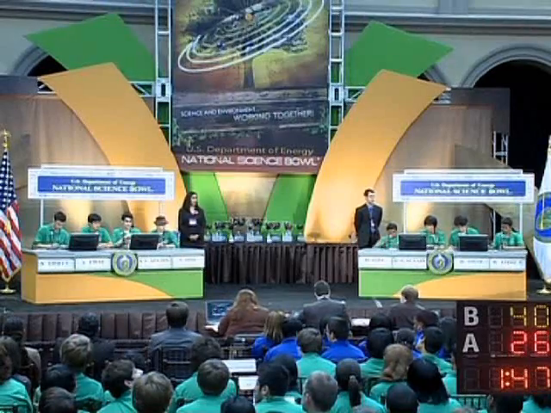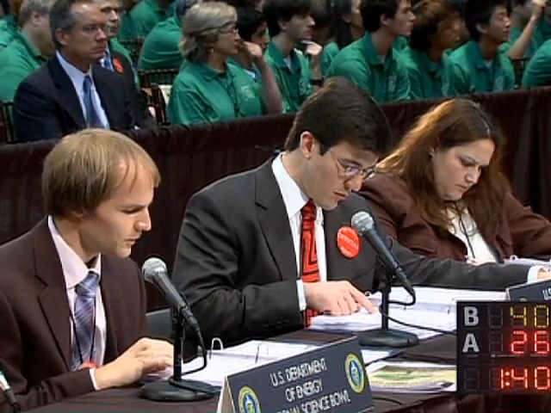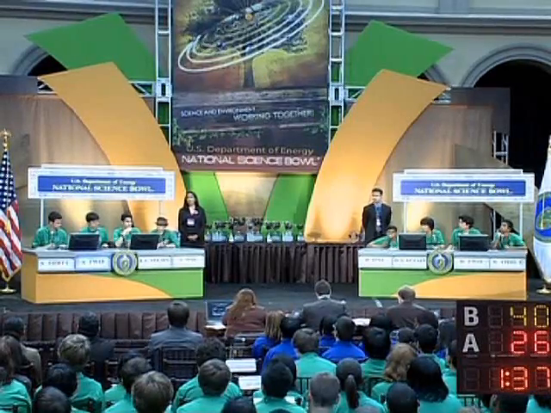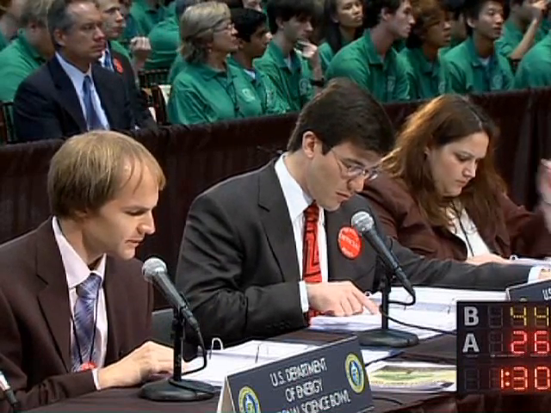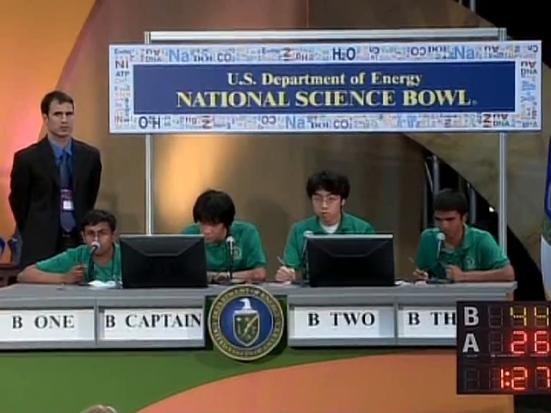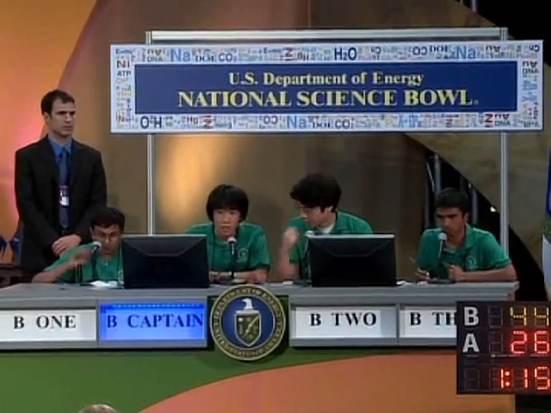Toss-up question 10 is in physics, multiple choice. The cosmological principle states that when averaged over very large scales, the universe is W. Homogeneous. That is an interrupt by A2. W. That is incorrect. I will reread for team B. The cosmological principle states that when averaged over very large scales, the universe is W, homogeneous and homotropic, X, homogeneous and isotropic, Y, finite and anisotropic, Z, infinite and anisotropic. B, Captain. X. X is correct.